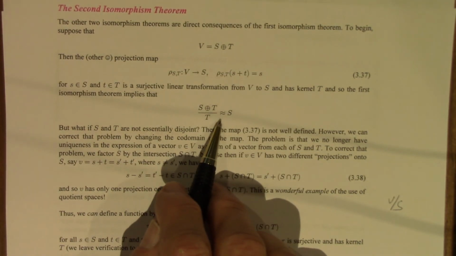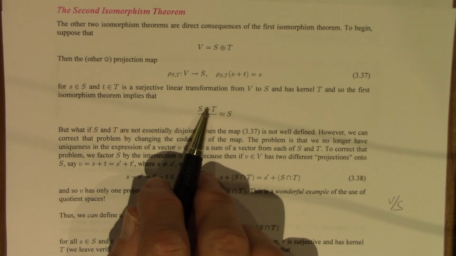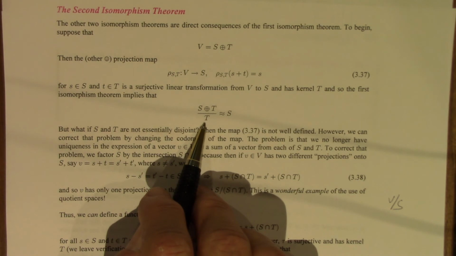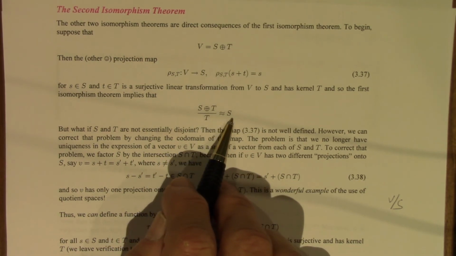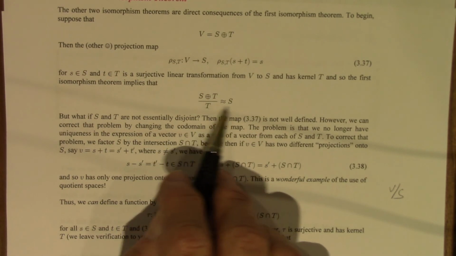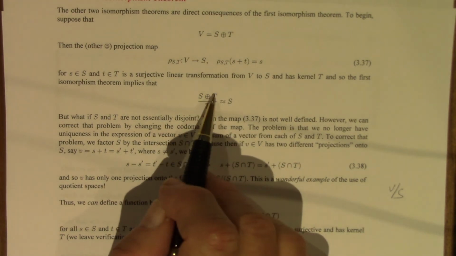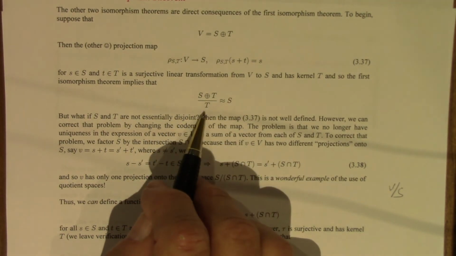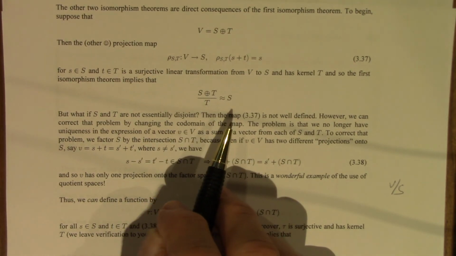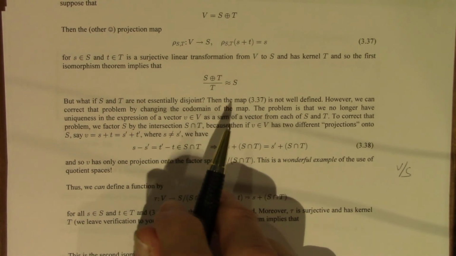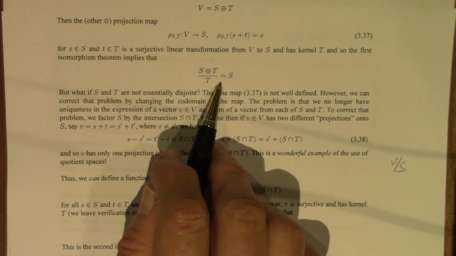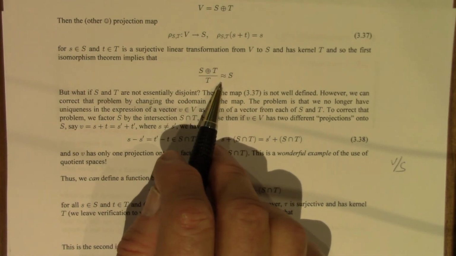So the first isomorphism theorem tells us that, in this case, V, here S plus T, mod T is isomorphic to S. That's a very pleasing formula. It's almost as though these were numbers and you could actually cancel. You can't, that's not what they are, of course, but it's a nice formula. It should be easy to remember.